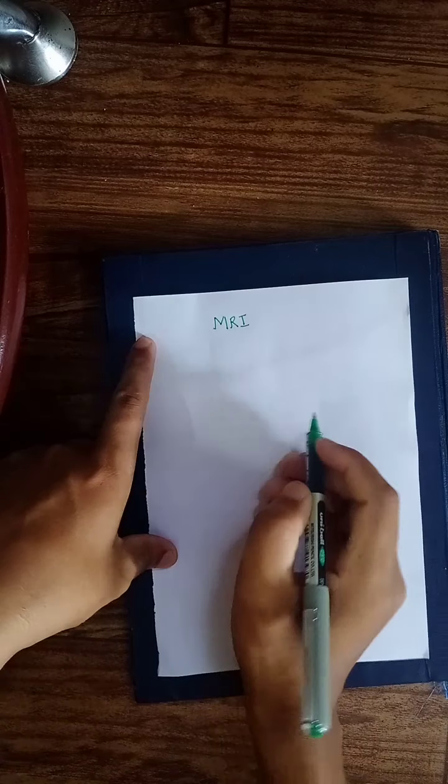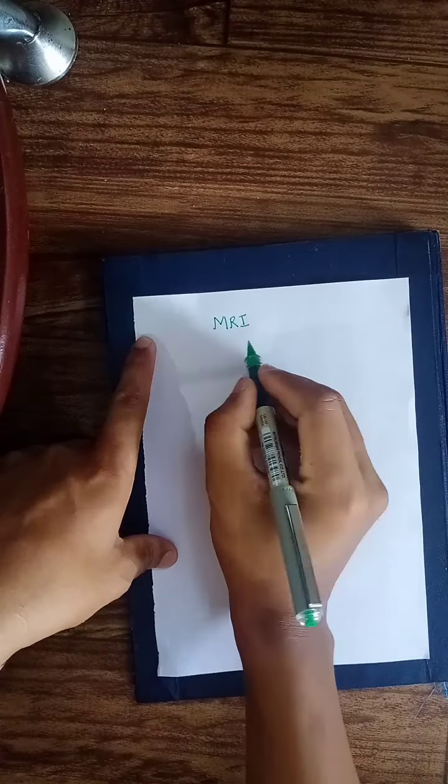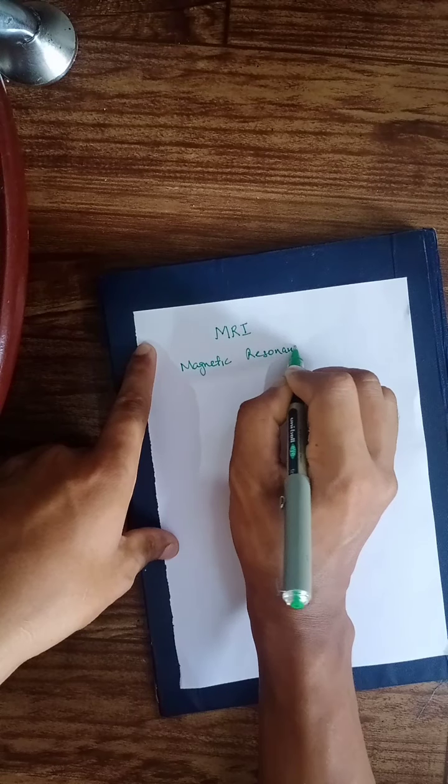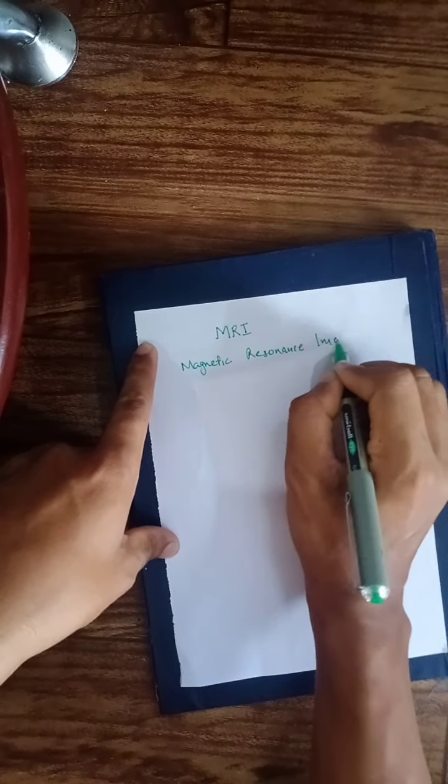So today we'll be discussing a topic on the basic principle of MRI. So here we go. So here we have MRI. The full form of MRI is magnetic resonance imaging.